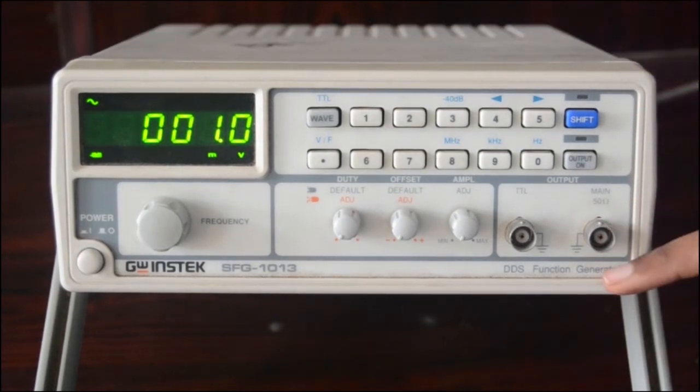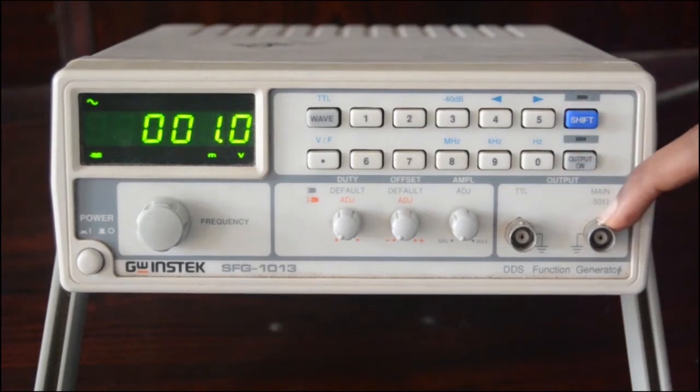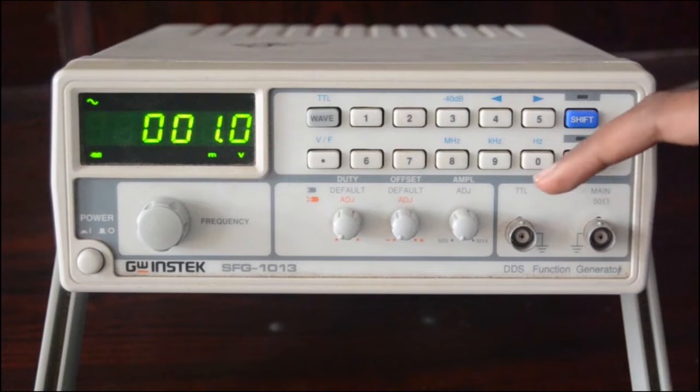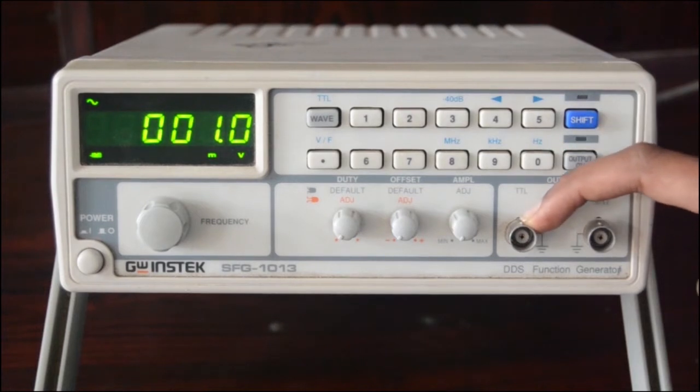Now the output can be obtained from the two ports that are present, the TTL as well as the main port. Generally we use the main port, which has an output impedance of 50 ohms. The TTL output port is used for driving the TTL logic family ICs.